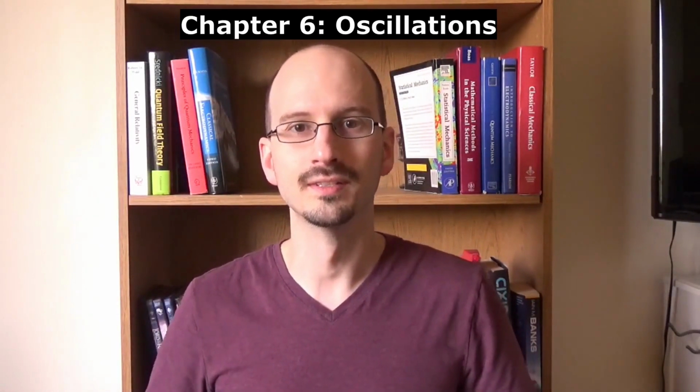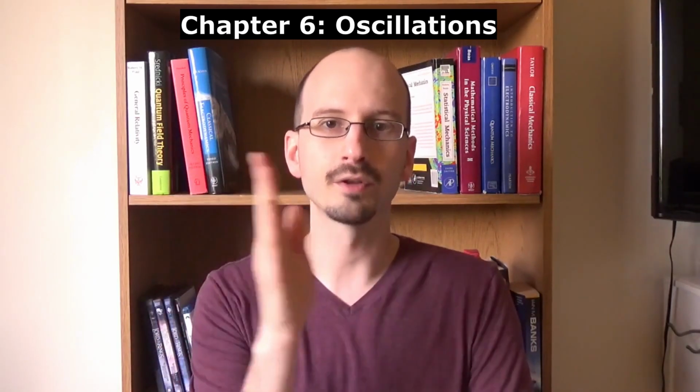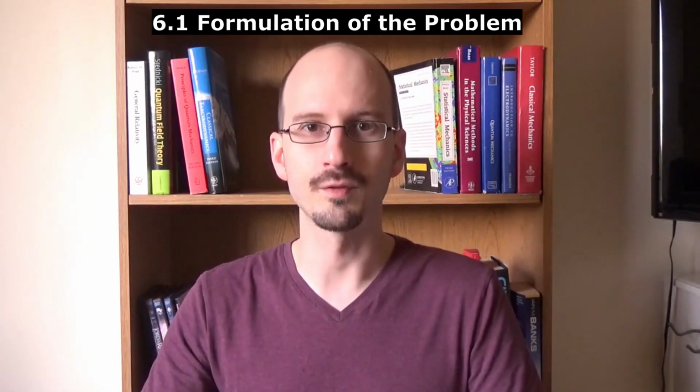Last time we learned about rigid body rotation, and today we're going to continue our journey through classical mechanics by Goldstein and collaborators with chapter 6, Oscillations. An oscillation is motion like a spring. It goes back and forth periodically. The first section of the chapter is called Formulation of the Problem.